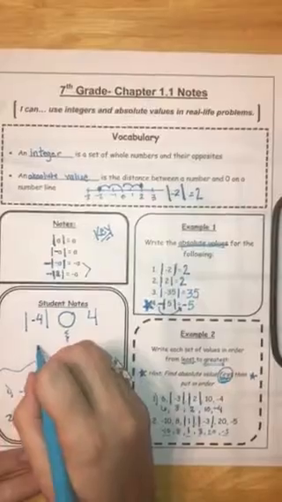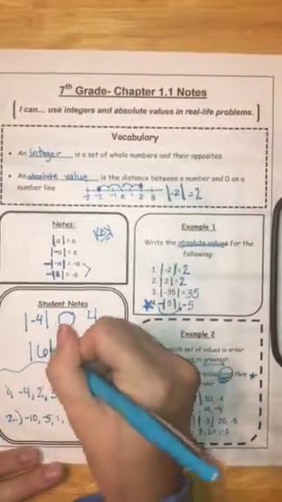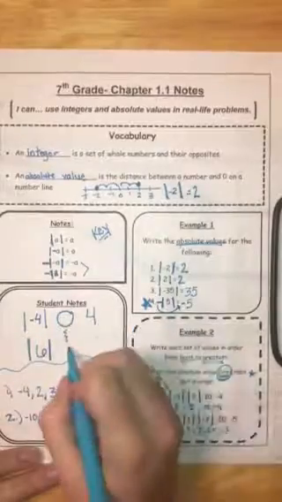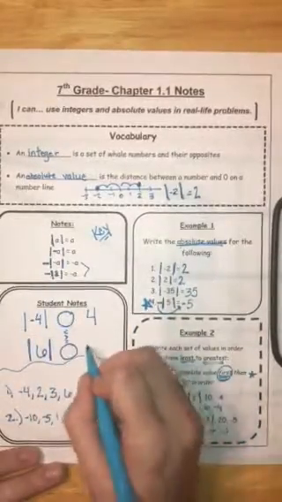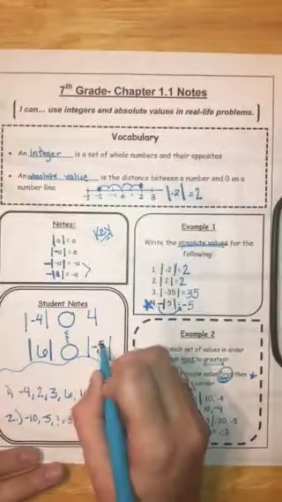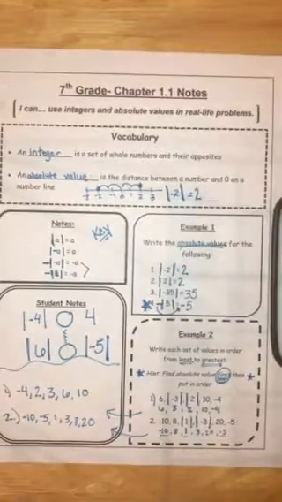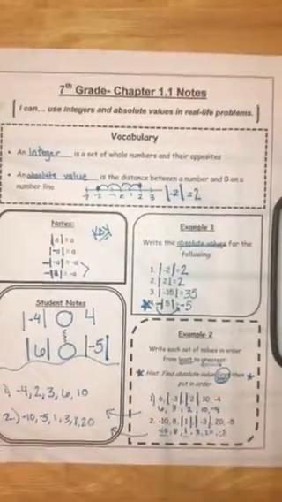Then I would also like you to do it with the absolute value of 6 compared to the absolute value of -5. You can write those smaller in yours, but do those 2 problems so I know you paid attention during our video.